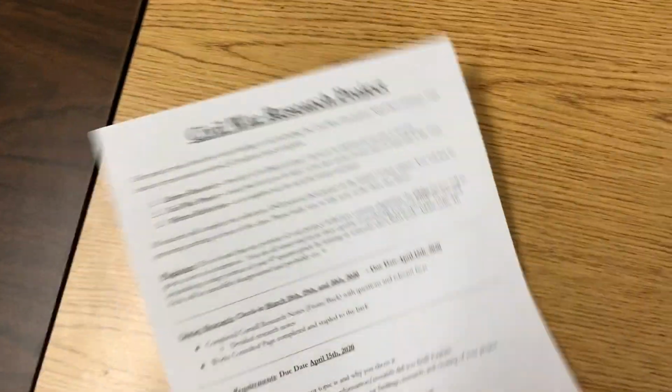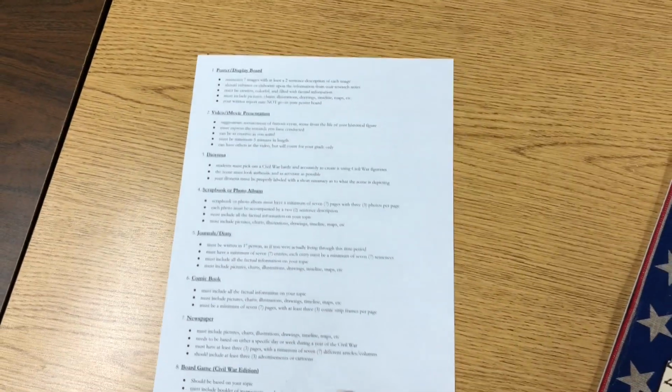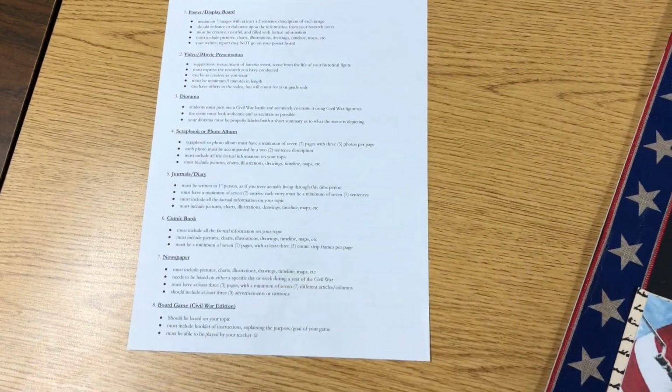All right, so I told you that I was going to talk to you guys about the Civil War projects and give you kind of an idea of what are some of the different things you guys can do. If you don't have it out right now, what you should do is just pause and grab this. It is on the back side of the instructions. So if you grab the instructions, flip it on over, and we have the 8 different options that you can choose for your project. I'm going to show you some of the dioramas, some of the posters, some of the kind of just different projects that have been creative.